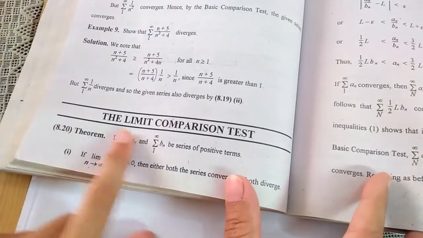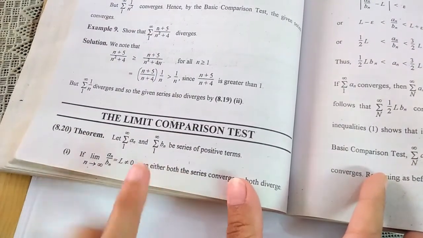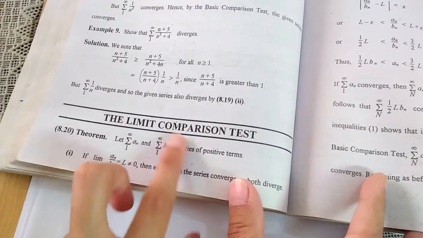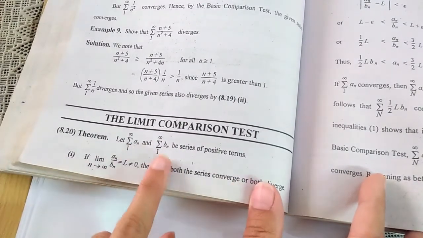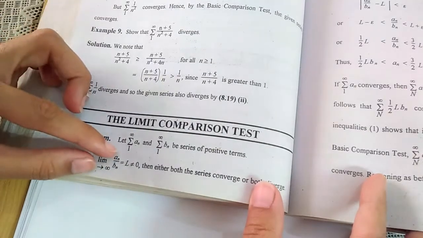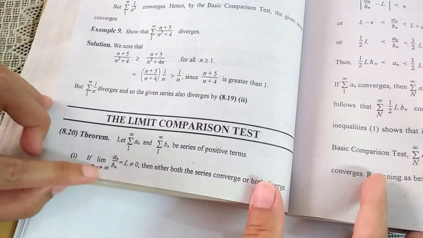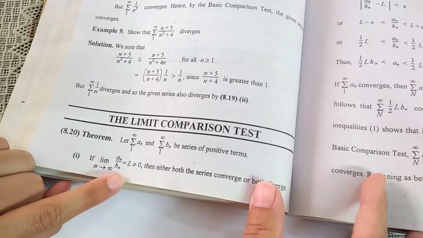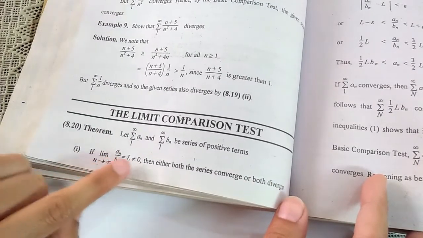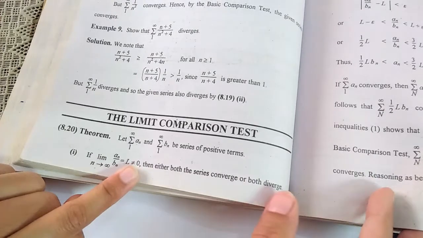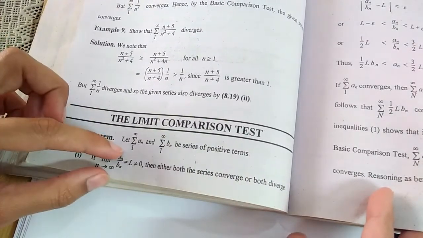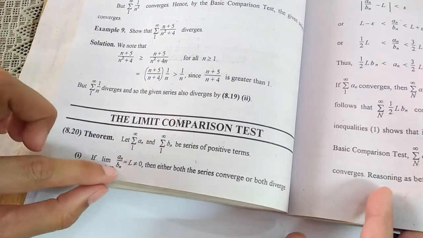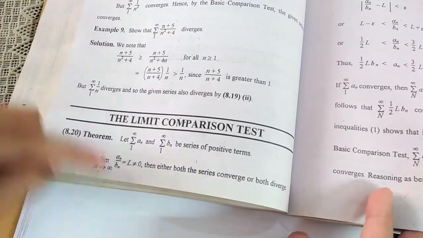Apart from this, there is another comparison test called the limit comparison test. You split your function into some other function b_n, similar to a_n. If you divide a_n by b_n and apply the limit as n approaches infinity, and if that limit is not equal to 0, then both can be convergent or both can be divergent.